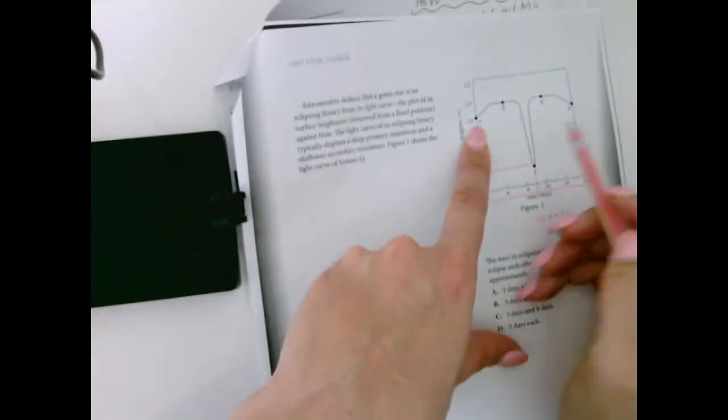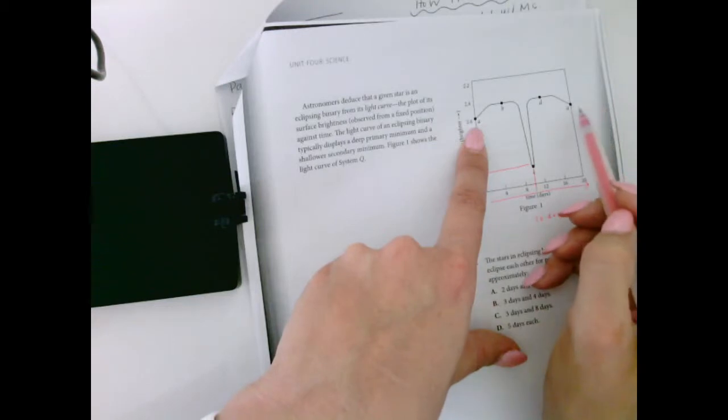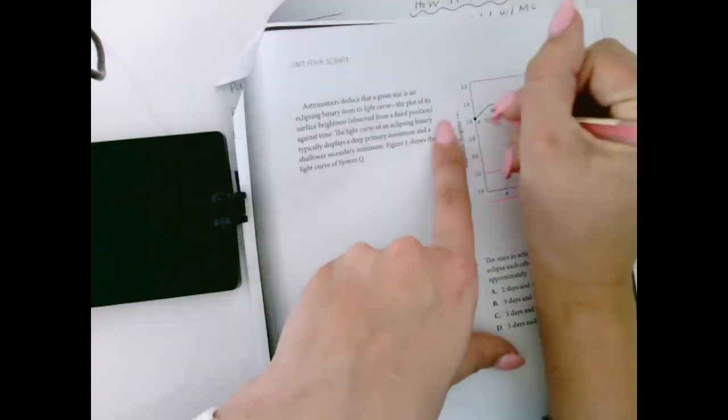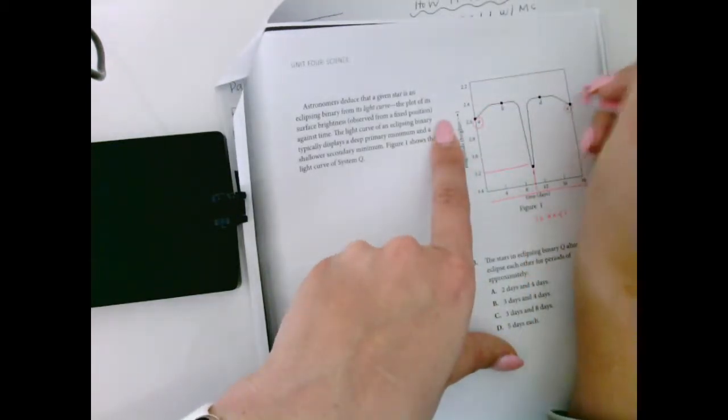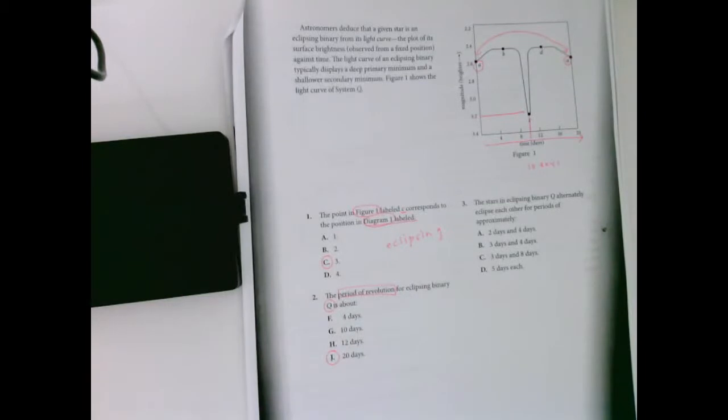So if I look on the graph here, do you see how it's point A right here? And point A right here? So to get all the way around, that's one revolution. Point A to point A is the distance on this graph. That's 20 days. Okay.